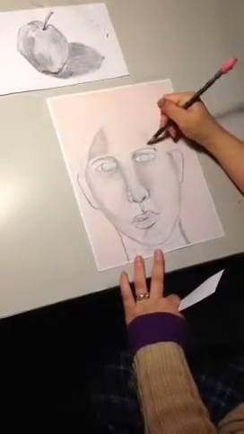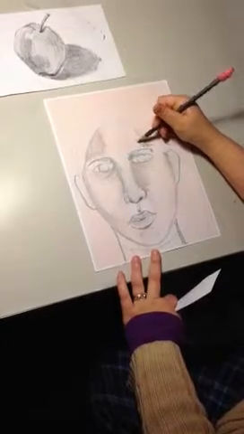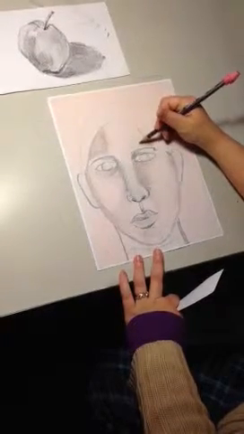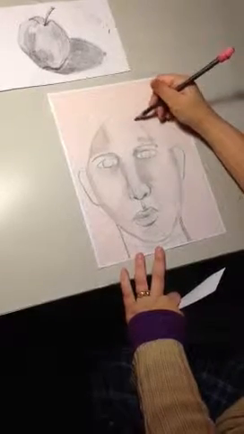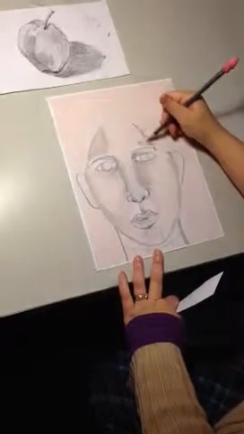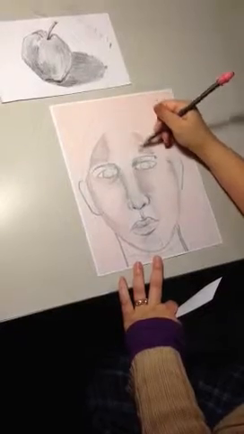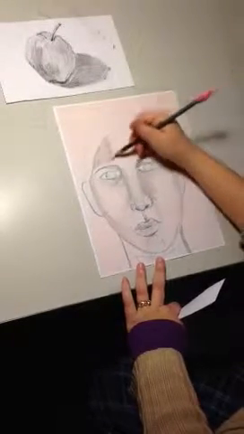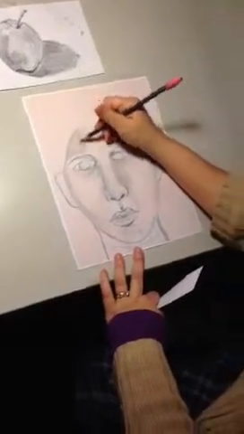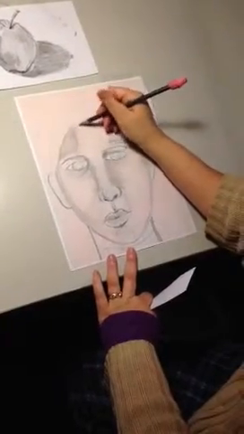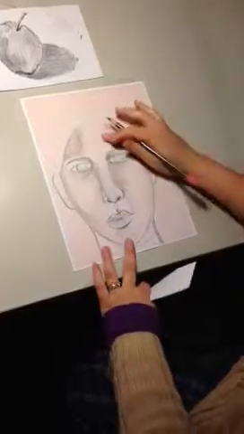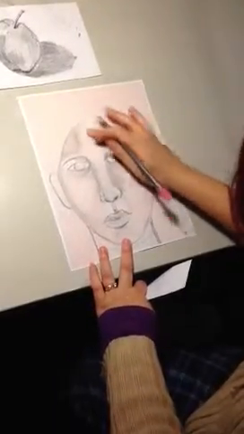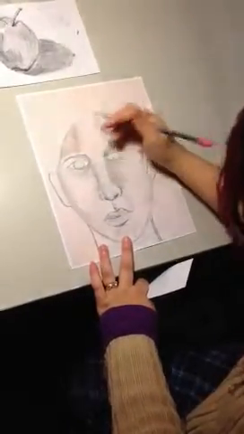But when you actually start shading your portrait, you have to slow down a little bit more than me. Still using the tip. I'm not using the side. Okay, I want this to be a little lighter value, so I'm not pressing as hard.